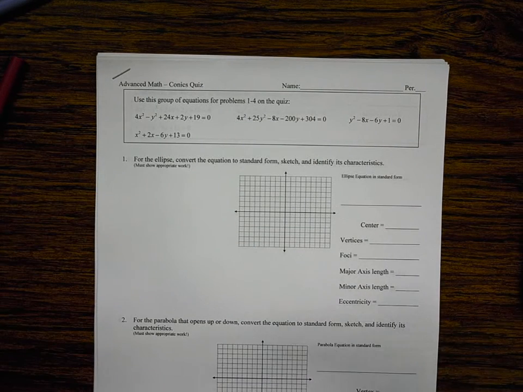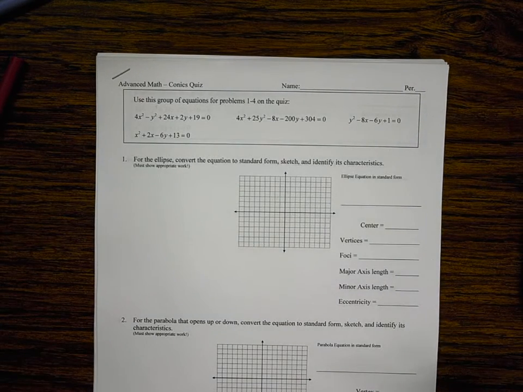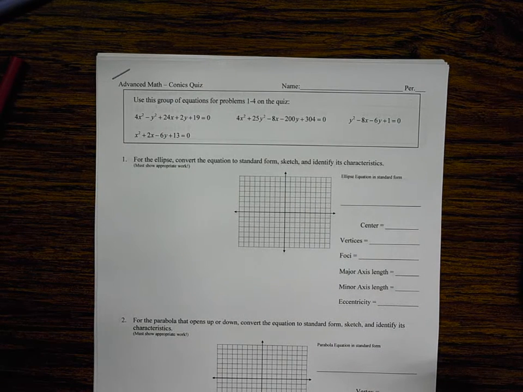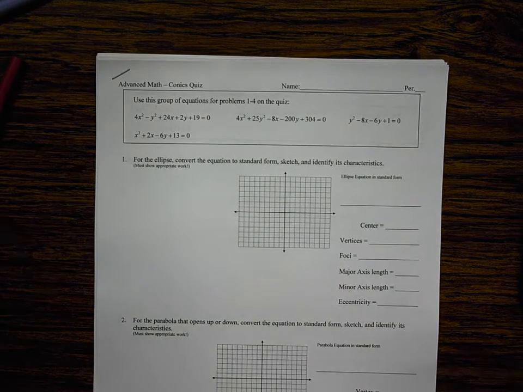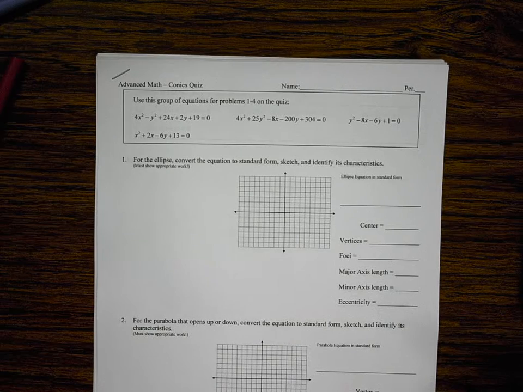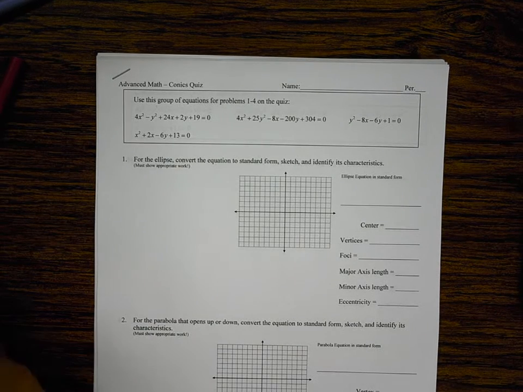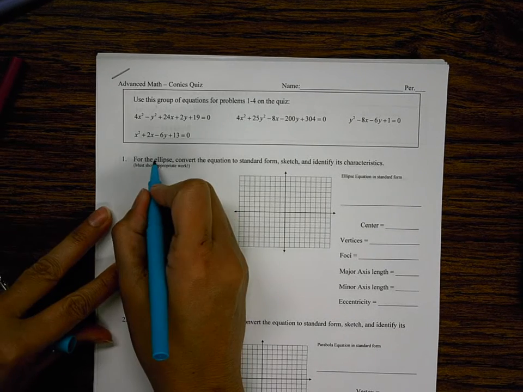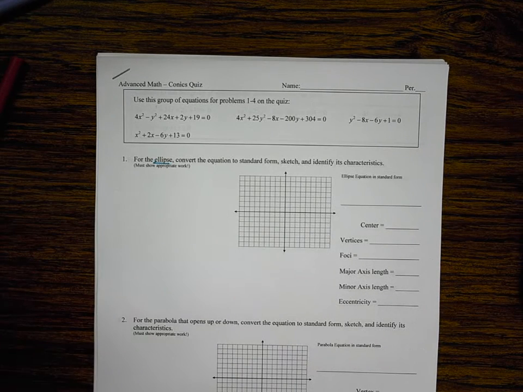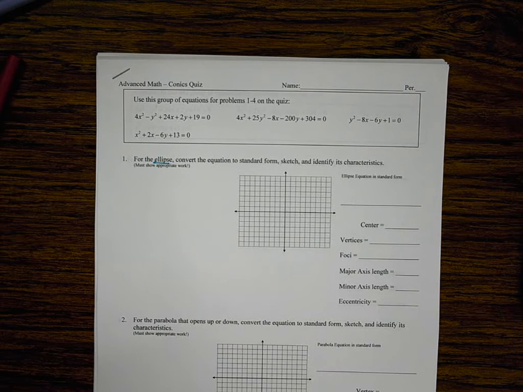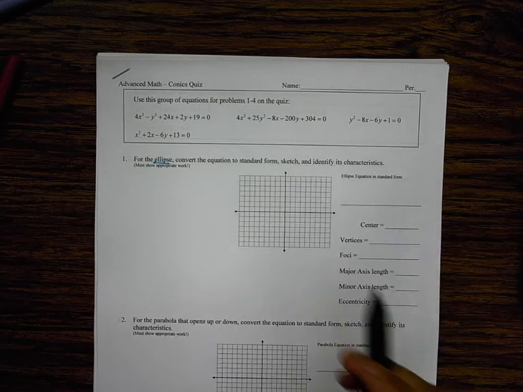One of them's a parabola, one of them's a hyperbola, one of them's an ellipse, and the other one is another parabola. There are 2 parabolas on this one. There are no circles. There's one parabola for the sideways and one parabola for the up and down. The first one they're asking us for is the ellipse. Ellipse, remember, has 2 squares, and they're both positive. They have the same sign.